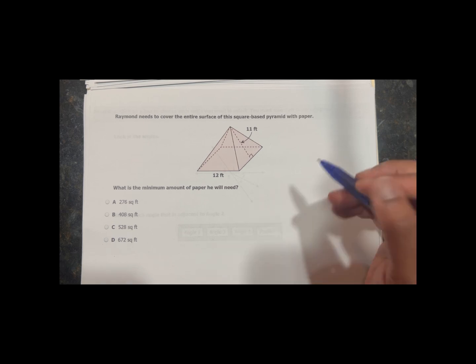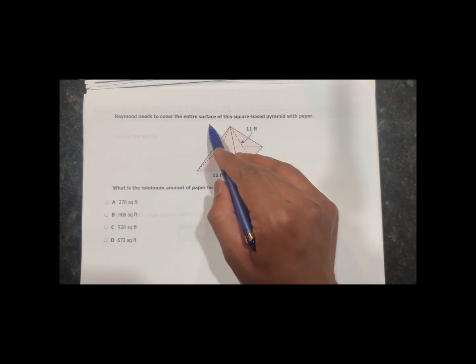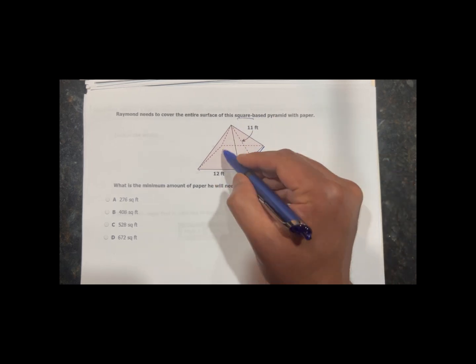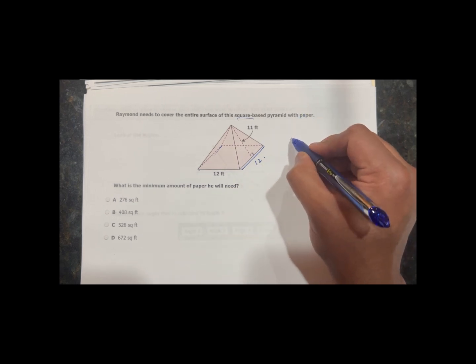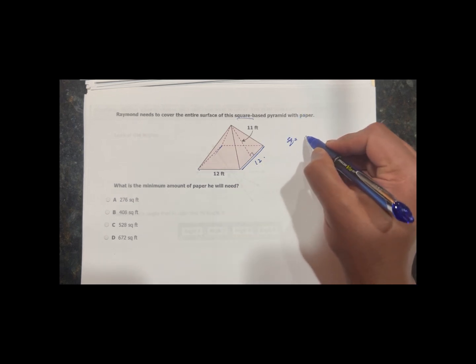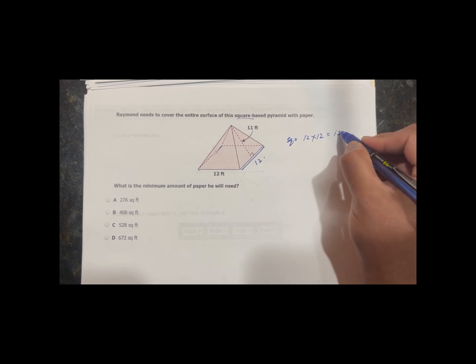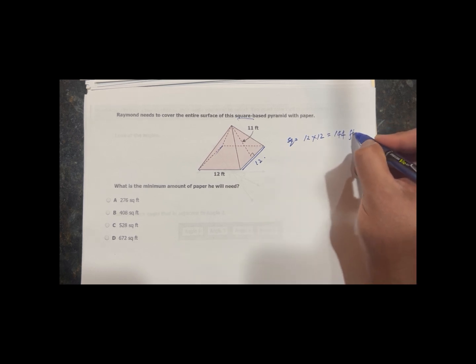Raymond needs to cover the entire surface of the square-based pyramid with paper. Okay, Raymond, that's very nice. What is the minimum amount of paper he would need? Okay, so all that you have to do is, what is the surface area of this thing? This is a square base, so if this is 12, obviously this is also 12. Now let's just do this first. The area of a square is 12 times 12. It's base side times side, which is 144 feet squared.